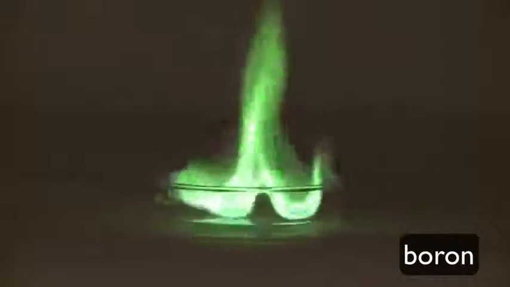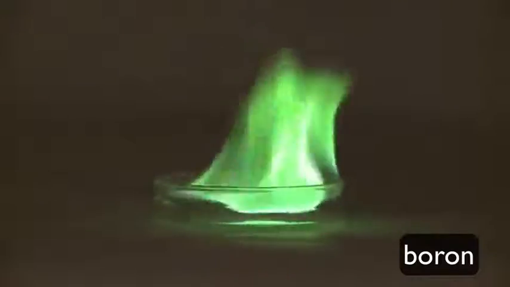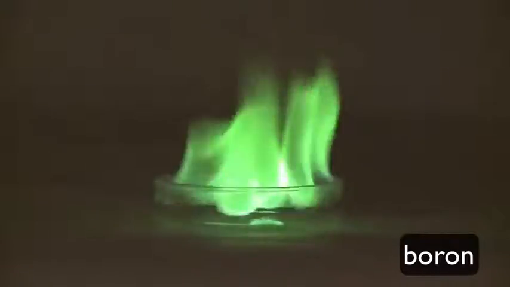The last sample is boron, which also emits a green light as it burns. In this case, the boron is in the form of boric acid, which is dissolved in the methanol.